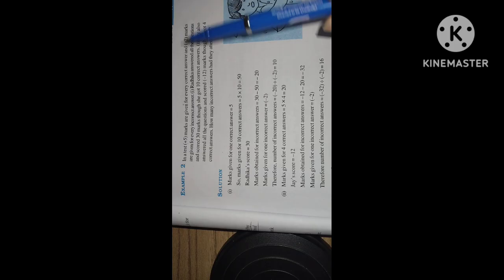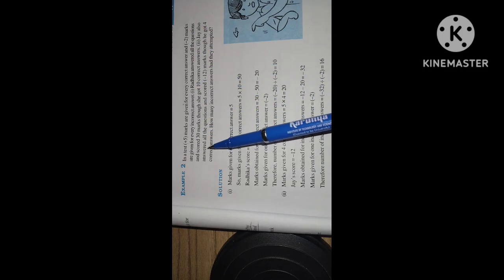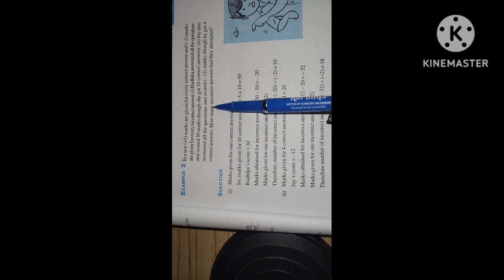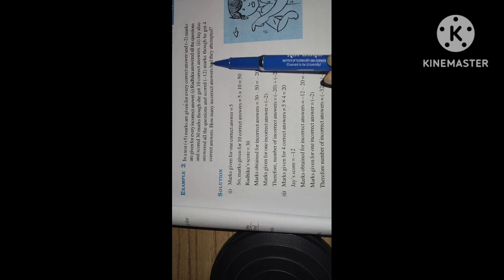Radhika answered all the questions that were given in the test and she scored 30 marks, as she got 10 correct answers. J also answered all the questions and scored minus 12 marks, though he got 4 correct answers. How many incorrect answers had they attempted?